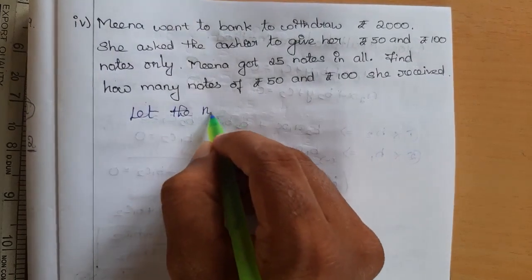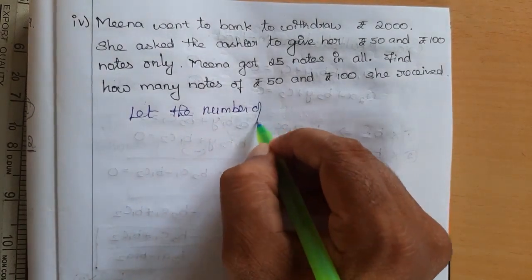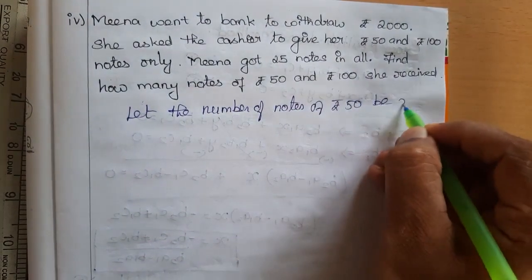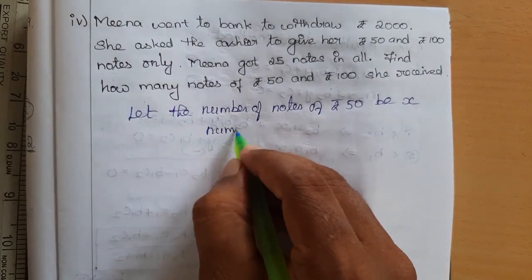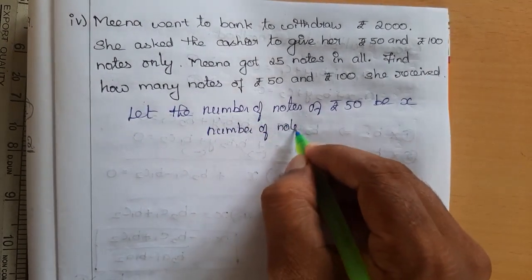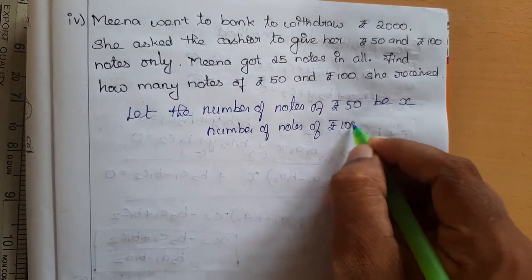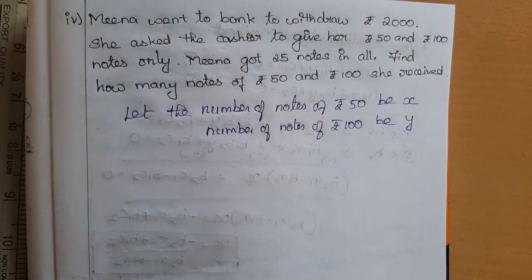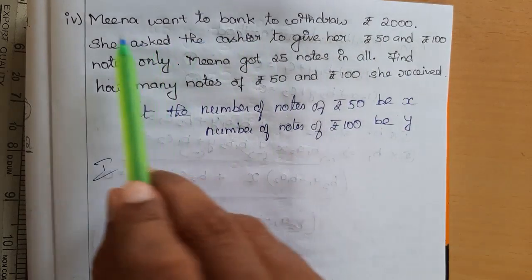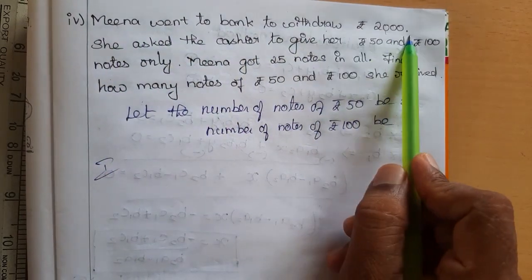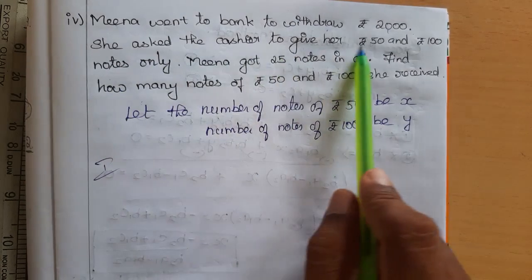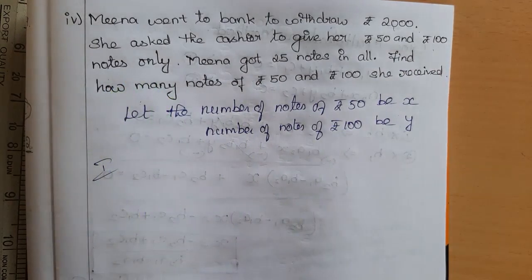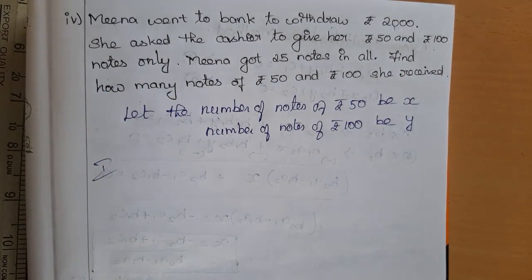Let the number of notes of rupees 50 be x. The number of notes of rupees 100 be y. Clear? So first condition is, what is the first condition? Meena went to bank to withdraw 2000 rupees. She asked a cashier to give her 50 and 100 rupees notes only. So 50 rupees notes and 100 rupees notes, right?